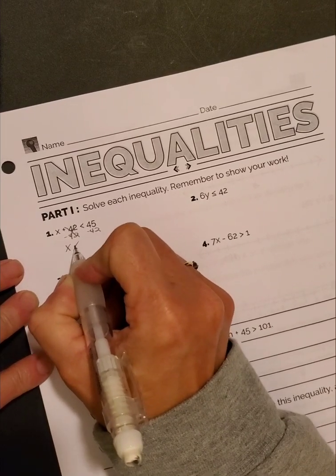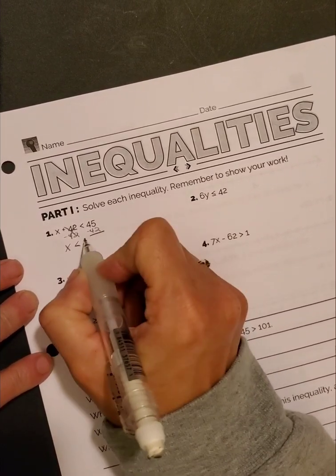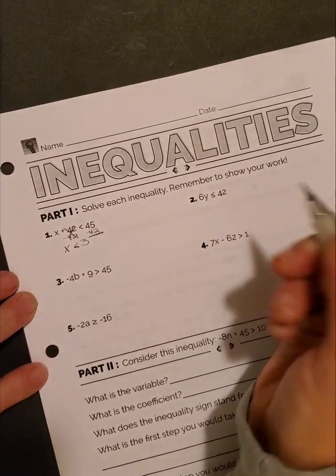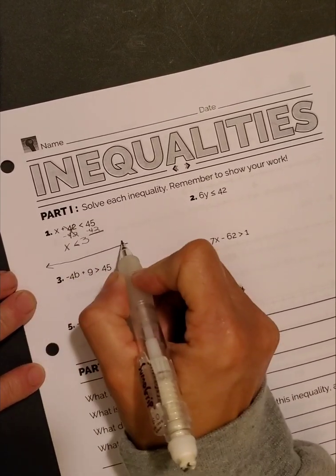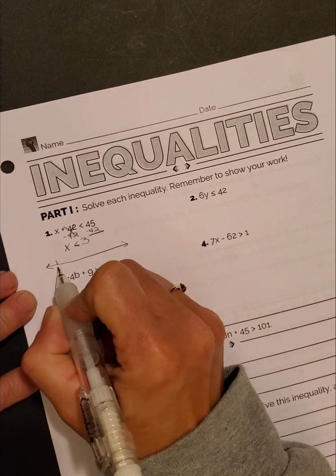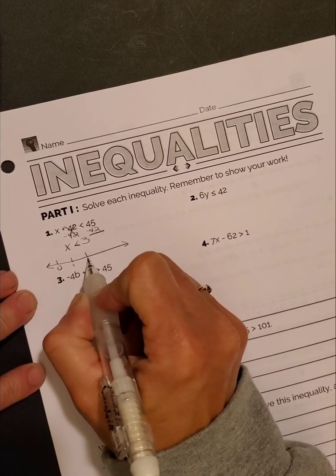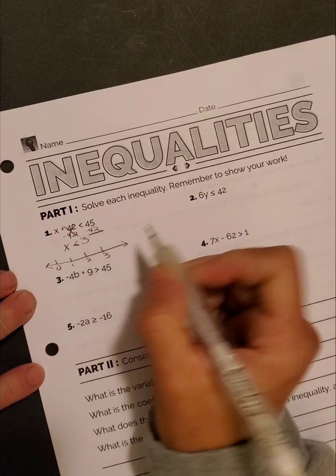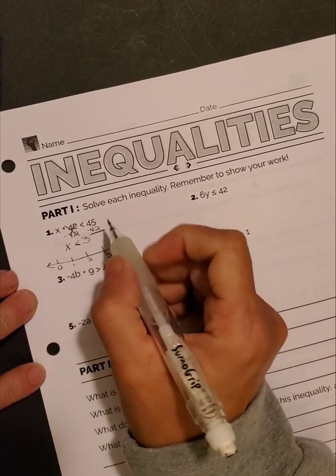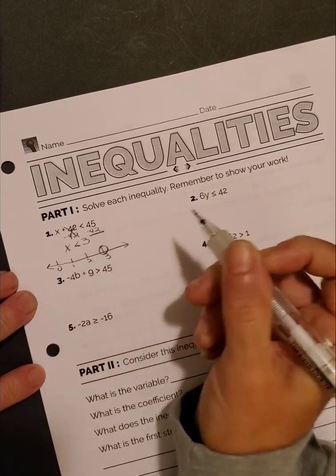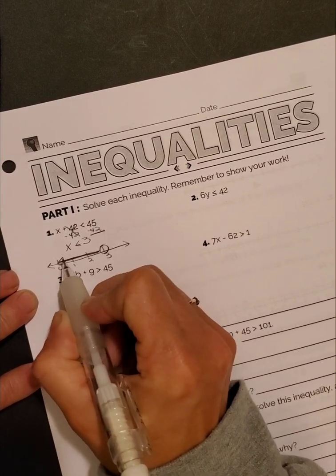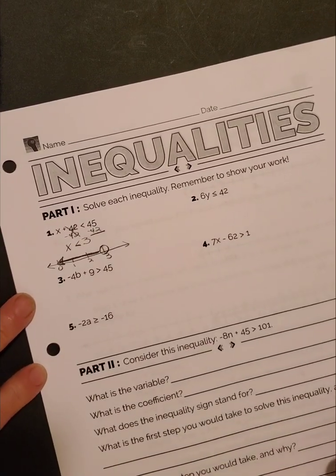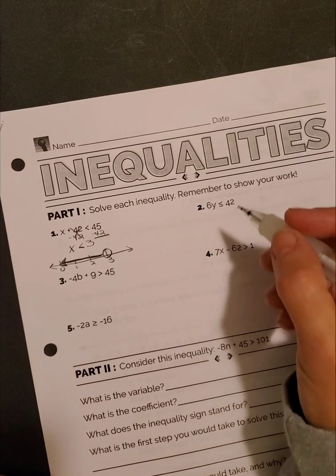And x is going to be less than 3. And if I put that on a number line, this is going to be an open dot, shade left. So x is less than 3.